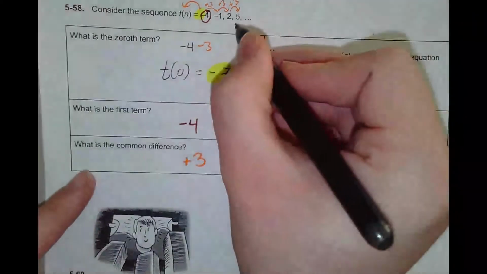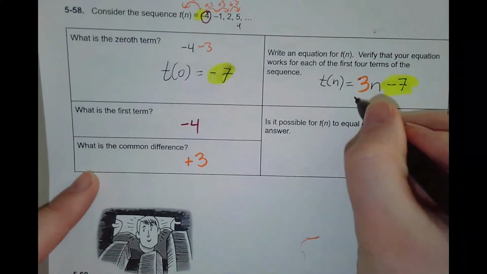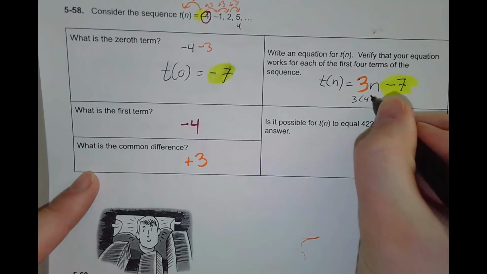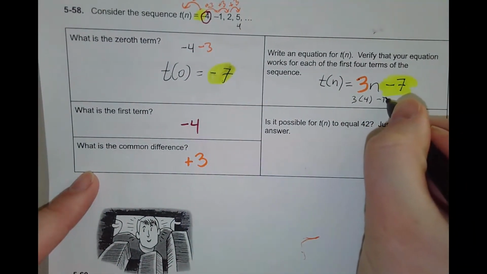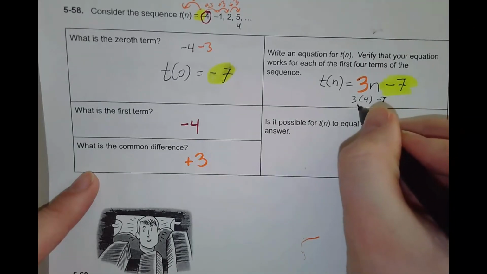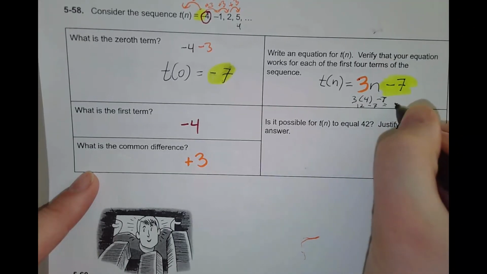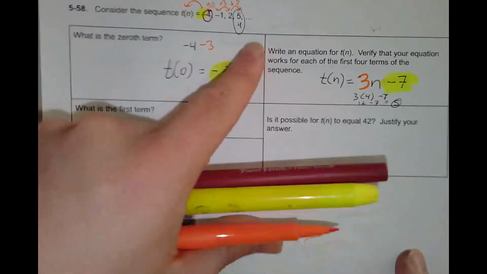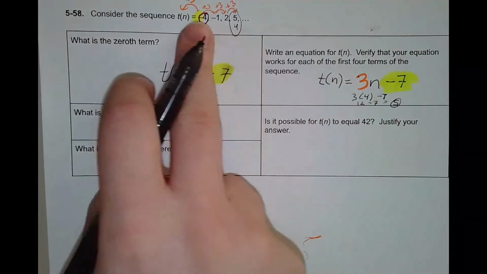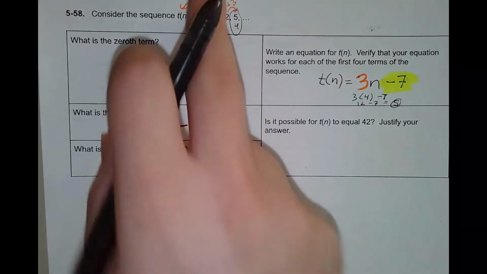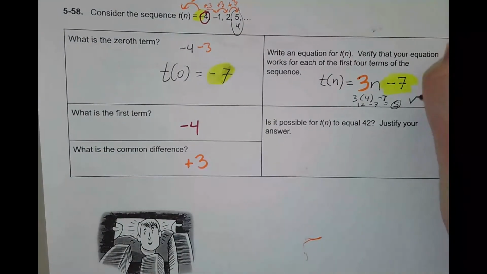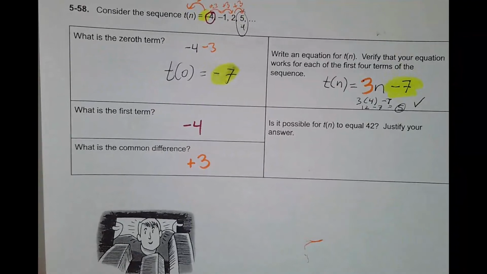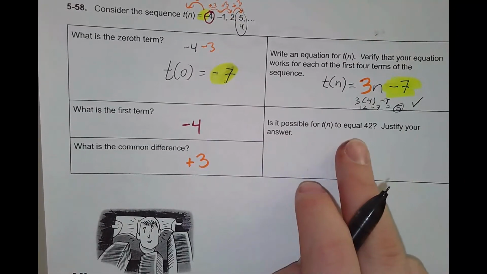This one right here is our fourth term. So if we plug in the number 4, we should get the answer. 3 times 4 is 12. 12 minus 7 happens to be 5, which is correct. All right, you can go ahead and check by plugging in any of these term values, the term numbers, and seeing if the correct number pops out. That would be correct. Our next problem is: is it possible for the output to be 42?